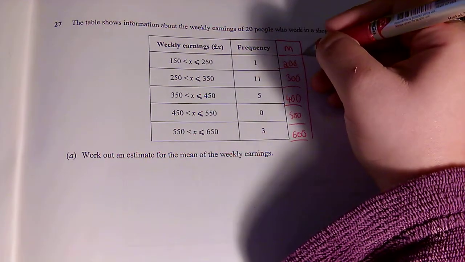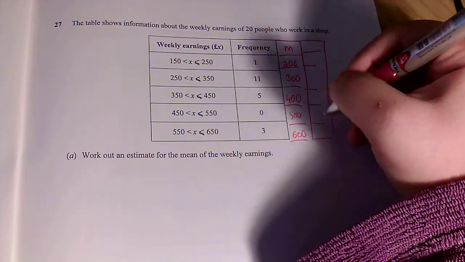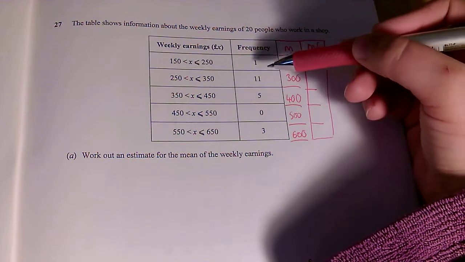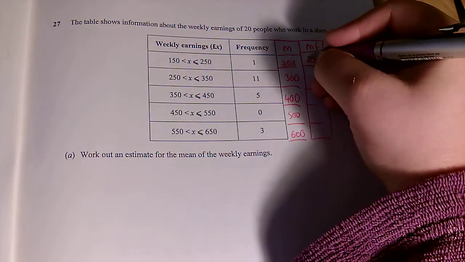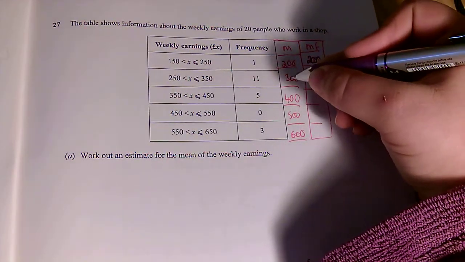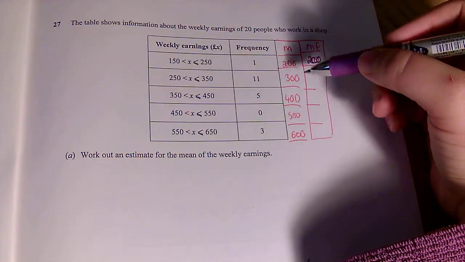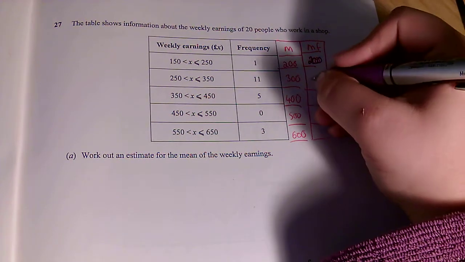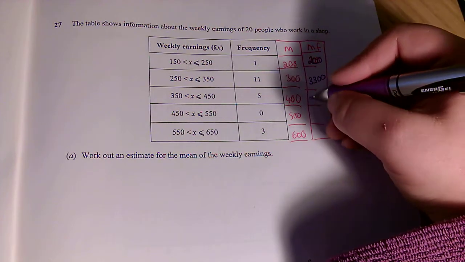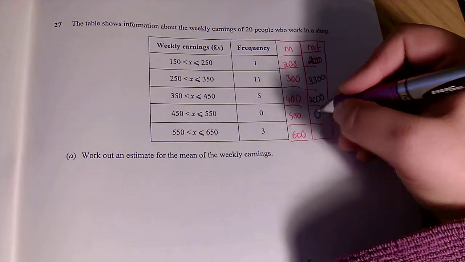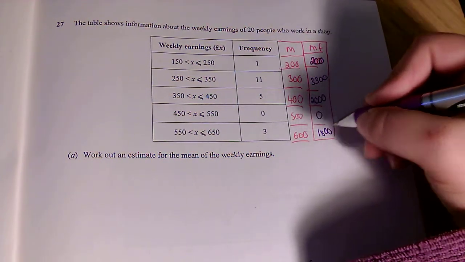Okay, now I said the next column we're going to create is our midpoint times by our frequency, which we call MF. So we've got 1 times by 200 is 200. I'm going to do it in a different pen just so it makes it a little bit clearer. 300 times by 11, well, 3 times 11 is 33. Times that by 100 is 3,300. 400 times by 5 is 2,000. 0 times by 500 is 0. 600 times 3 is 1,800.